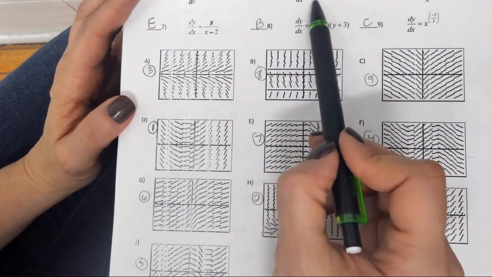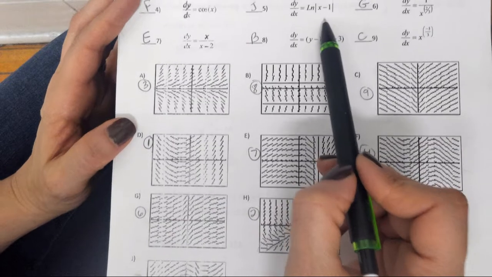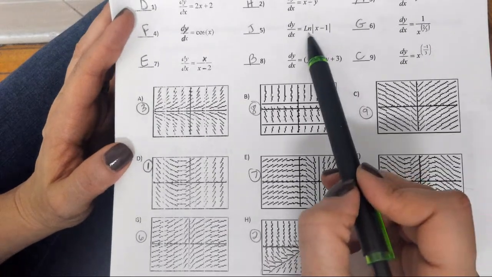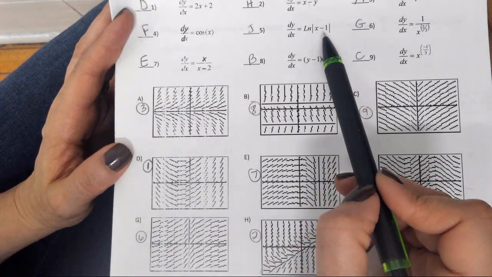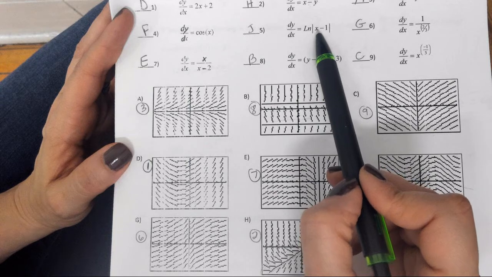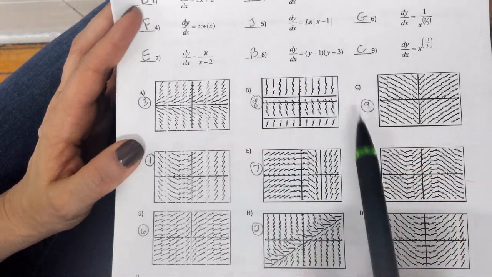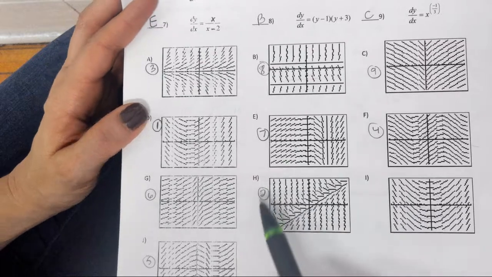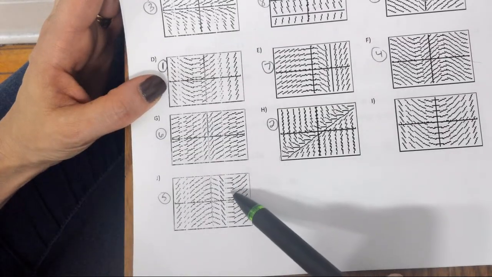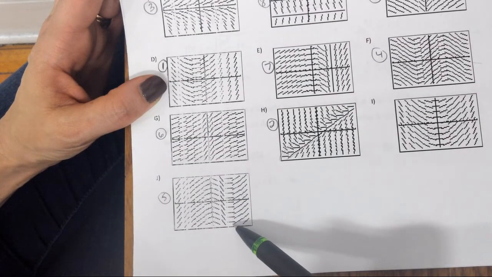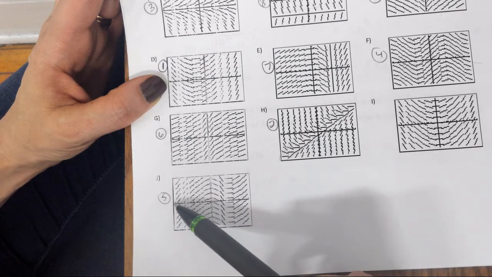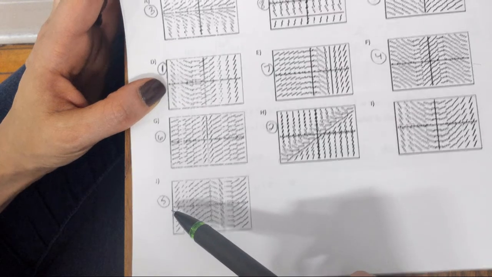Number 5, I have ln of x minus 1. Here I know ln of 1 is 0. So I know when x is 2, I'll have those horizontal tangents. So I look for all my choices there. The only one down here, look, I have all my horizontal tangents where x is 2. So this one is choice 5.